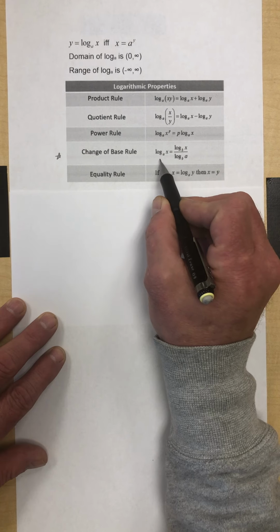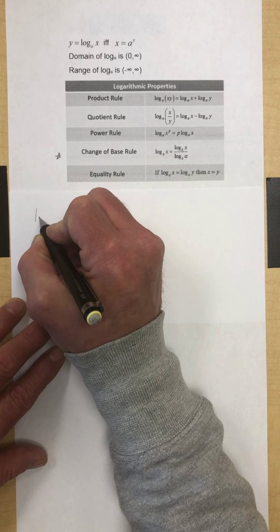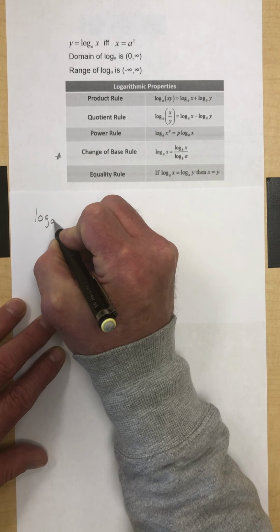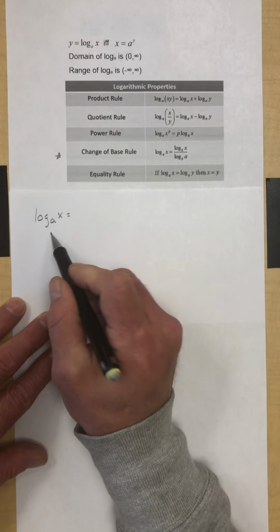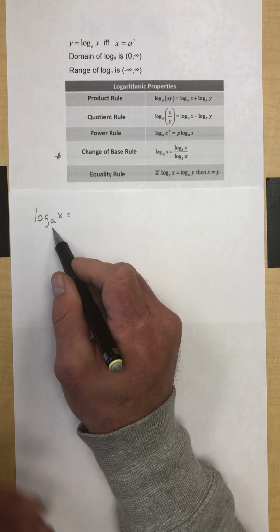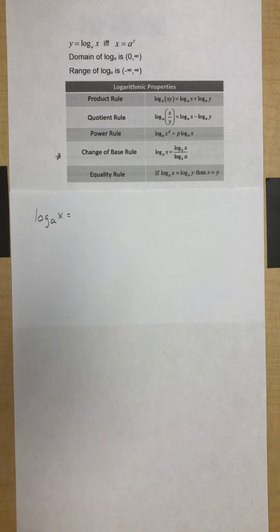That might be a little small there, so let me rewrite it. We have log base A of X, and A could be anything. Now let's suppose that A was not Euler's number or 10, so this is not the natural log or the common log where you could use your Walmart special to figure out what it is.